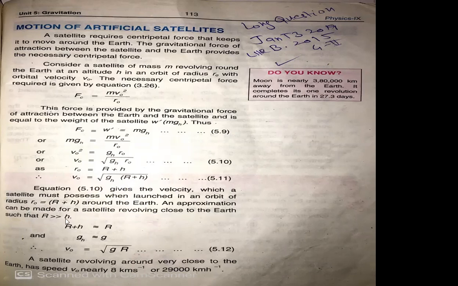But if the satellite is very close to the Earth, then h is not to be considered, because it is very close to that. So we will take r only. So r plus h will be only r. So our gh is equal to g, because the satellite is revolving very close to us. Then for our height, we take the radius of the Earth, and gh is nearly equal to g. So our v naught will become, replacing gh with g and r plus h with capital R, v naught equals under root g R.